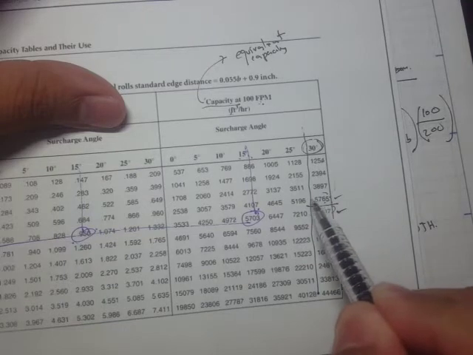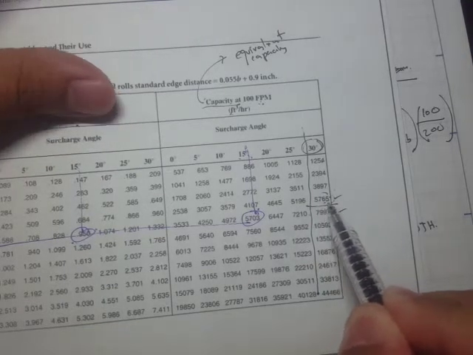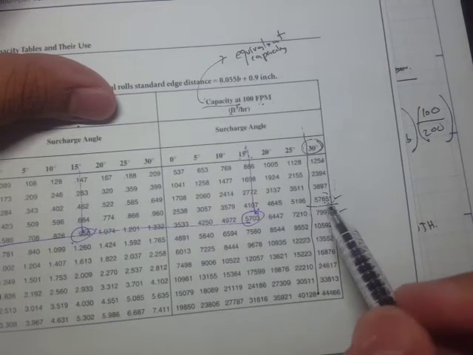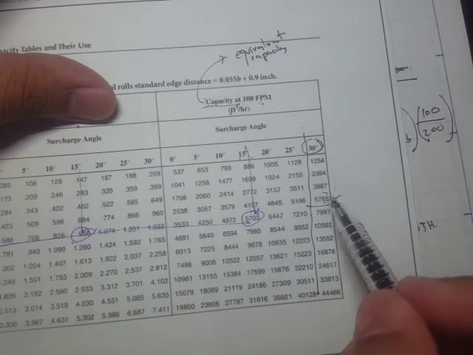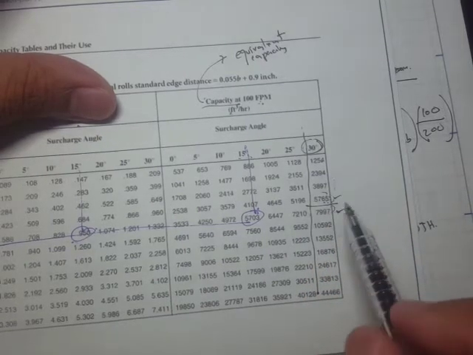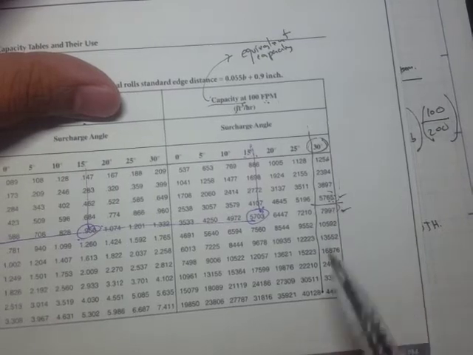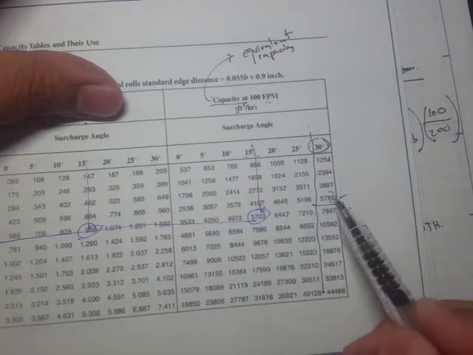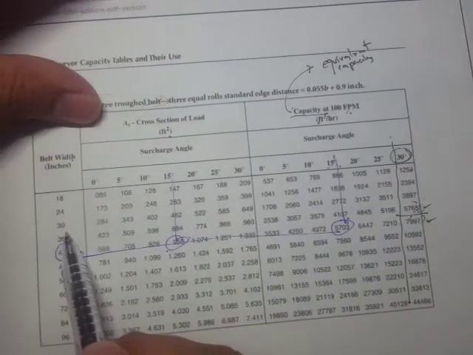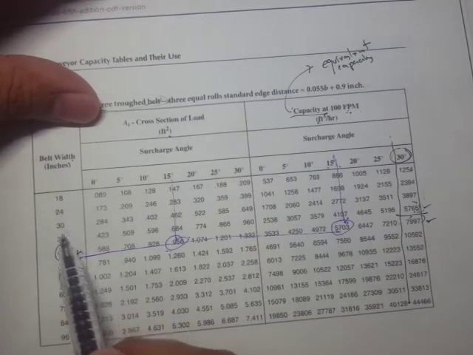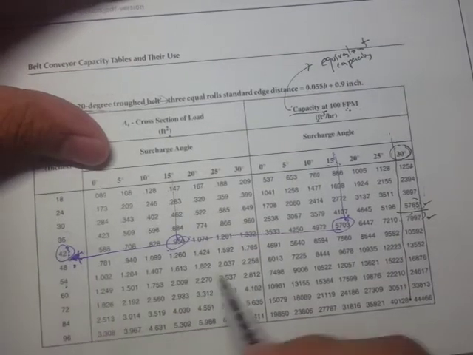If we select this one, then probably we can adjust some speed or some parameters, and we can get a narrower belt width as compared to this 42.